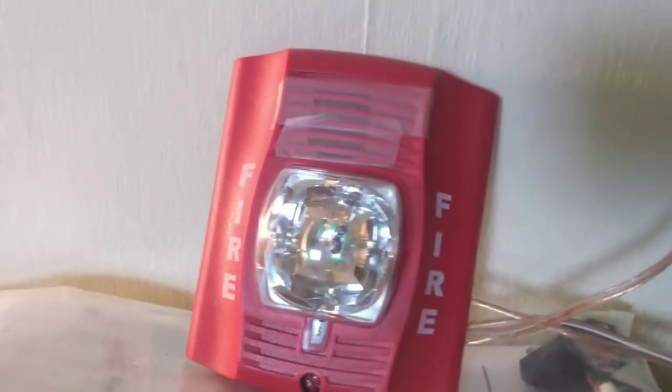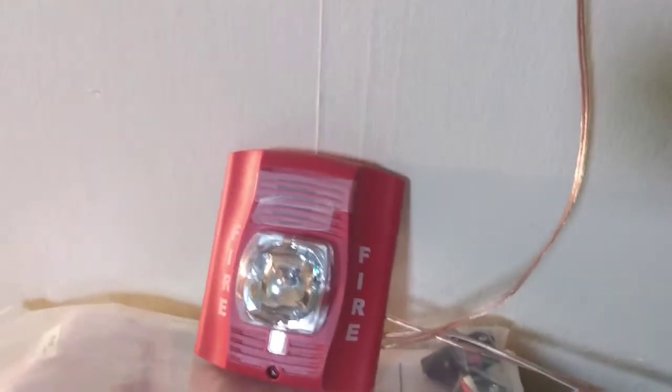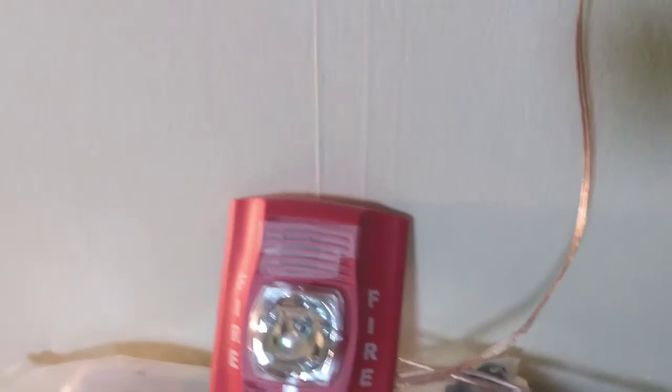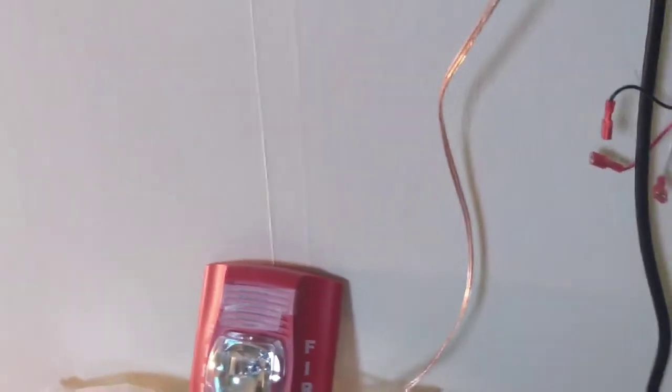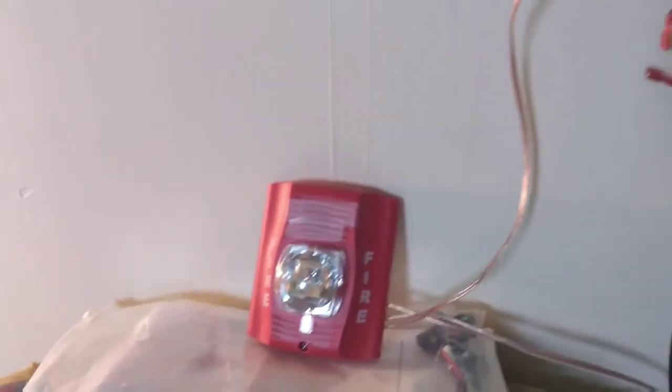So this right here is the P2R. This is the horn version of the System Sensor Spectralert Advanced. The P2R. P stands for, I think it's piezo, 2 stands for 2-wire, and R stands for red. If it's the CH SR, it will be a chime strobe.